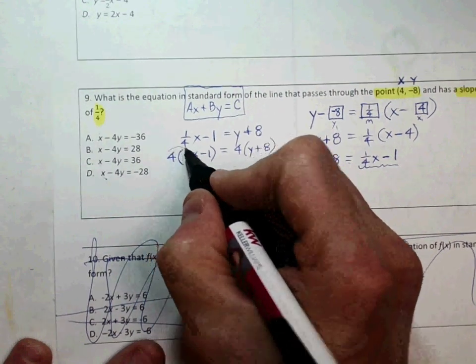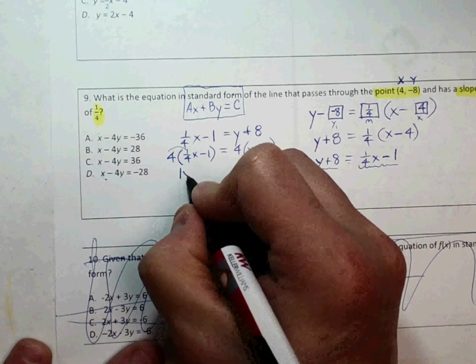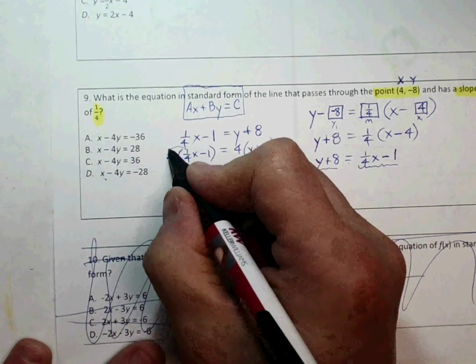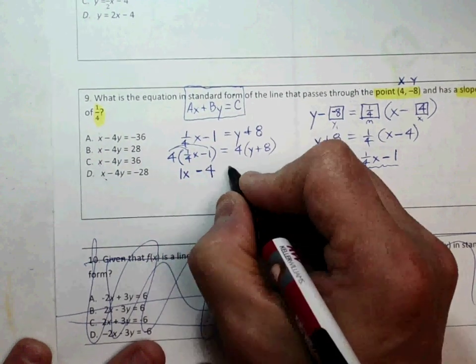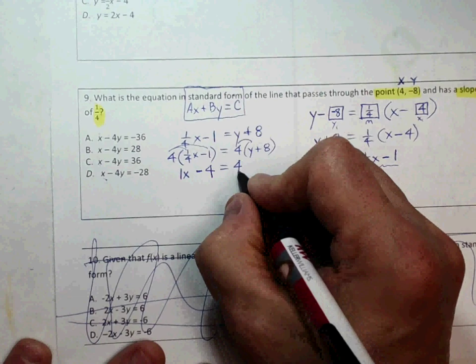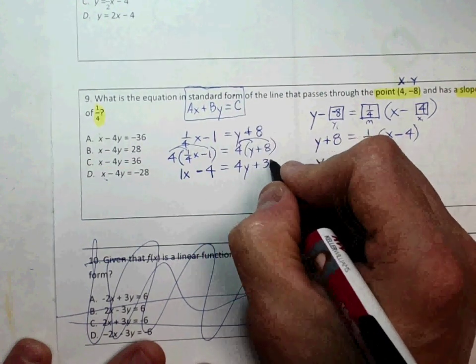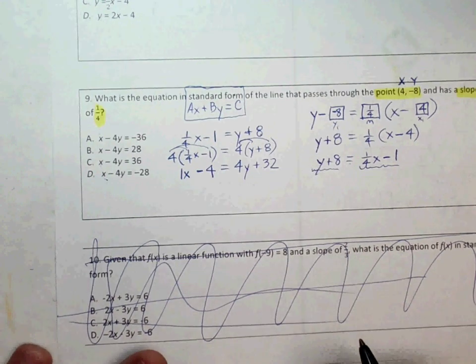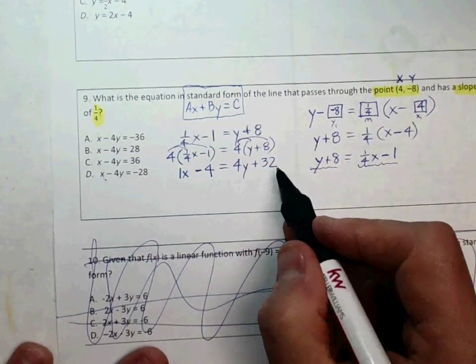What is 4 times 1/4 x? That's 1x. What is 4 times a -1? It's -4. Other side, what's 4 times y? That's 4y. And what's 4 times 8? It's 32.